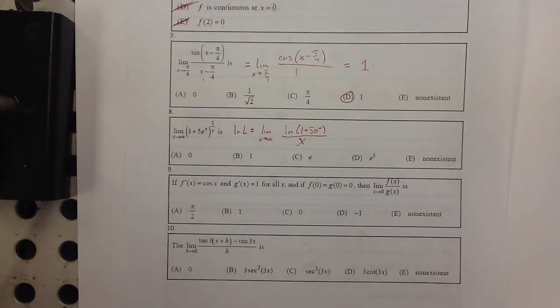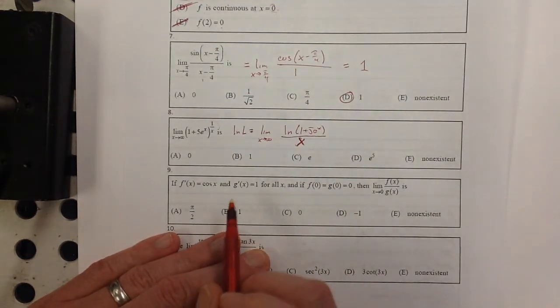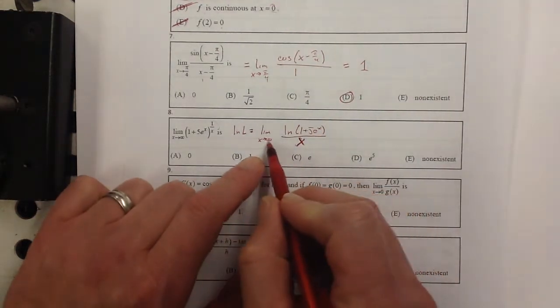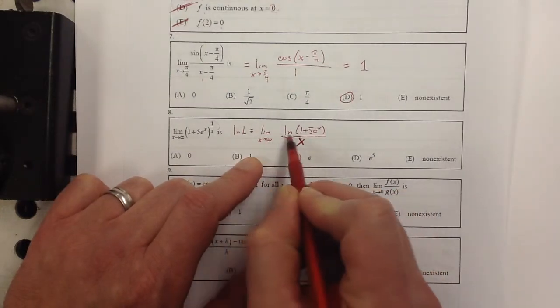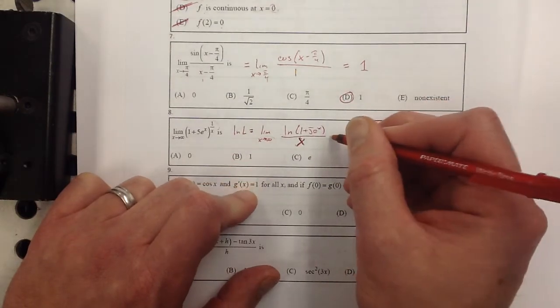Okay? Pause there and think about what happened there. Make sure you're okay with all that. Now, let's make sure it's a L'Hopital form. Natural log of infinity, that's infinity over infinity. Okay, so I can use L'Hopital.